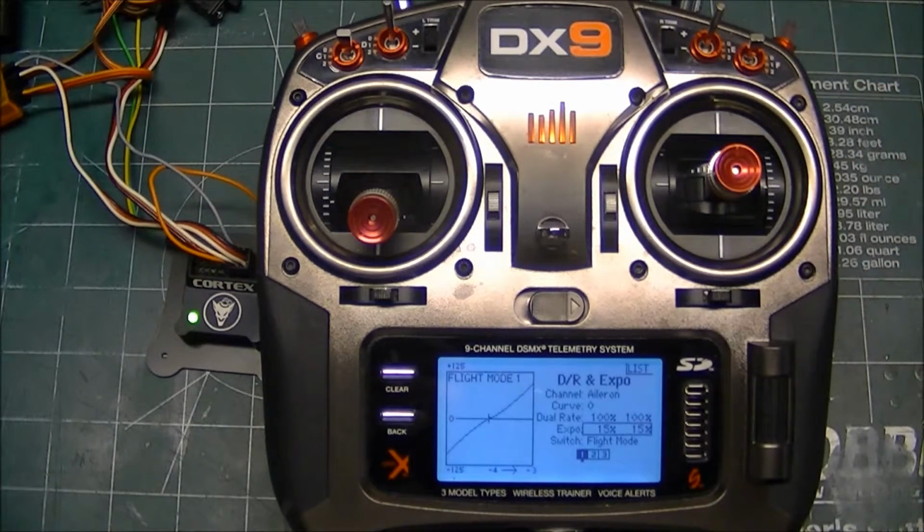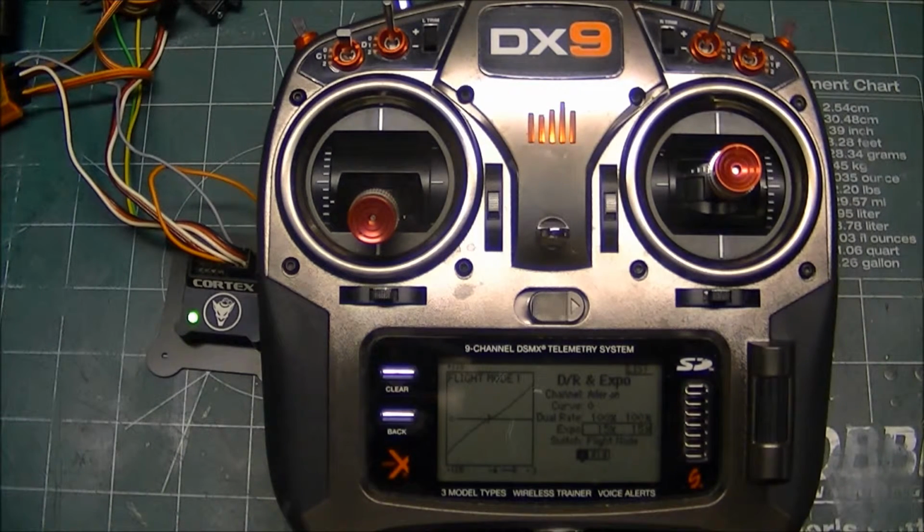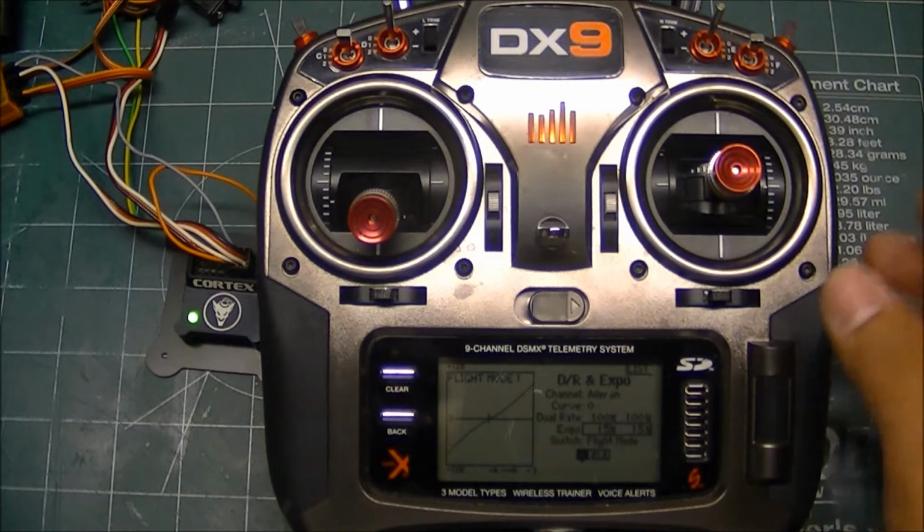Now this is just a starting setting. If you find that with the Cortex on it is still feeling a little numb and you want it to be a little bit more crisp, come back in here and adjust the expo gain down. I've seen it where you can run the expo gain all the way down to 0 and the Cortex still handles pretty fine and the plane isn't overly sensitive.